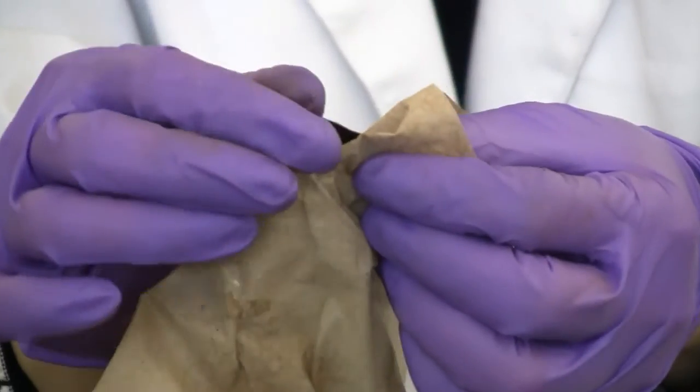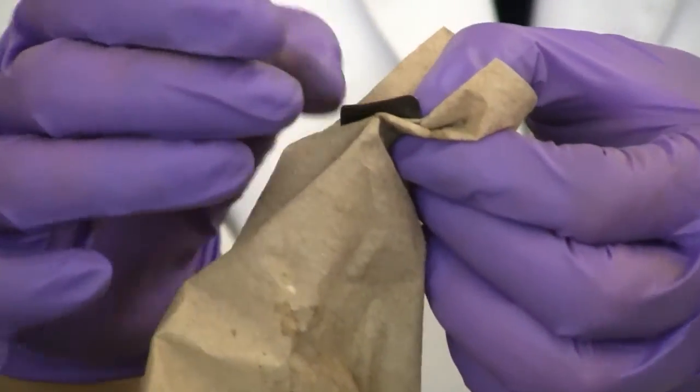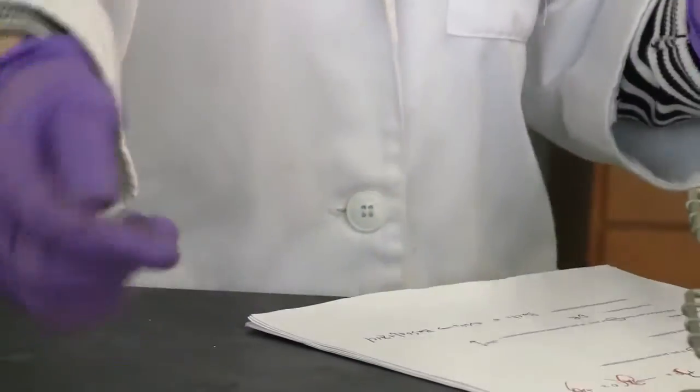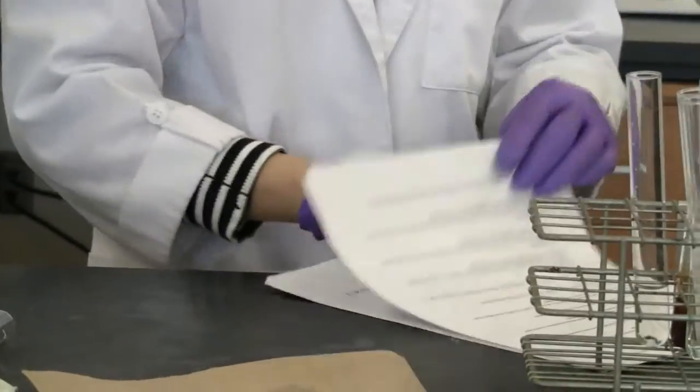Okay. Seems like there's a little bit of dark stuff on the surface, so I can wipe it off, and you can see some of the black stuff on my glove. Okay, I think that's the buildup on the surface. It's really hard to see it directly from the metal piece.